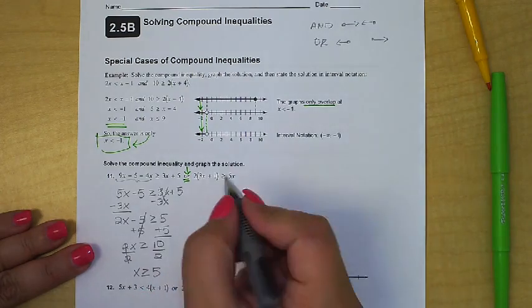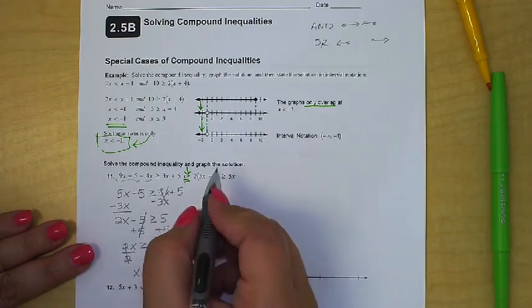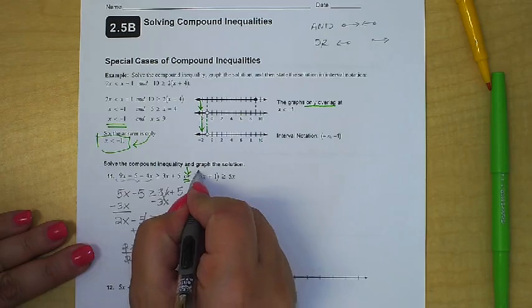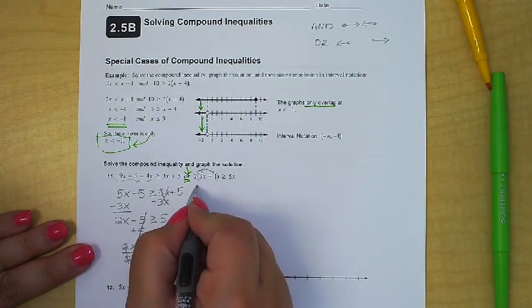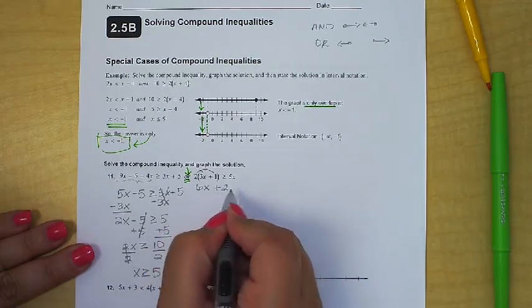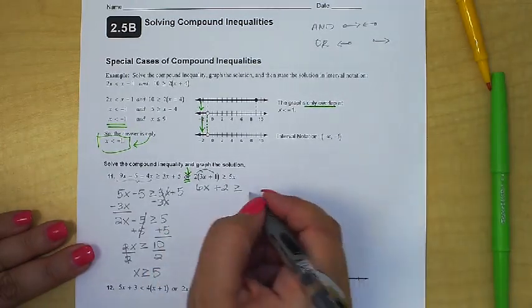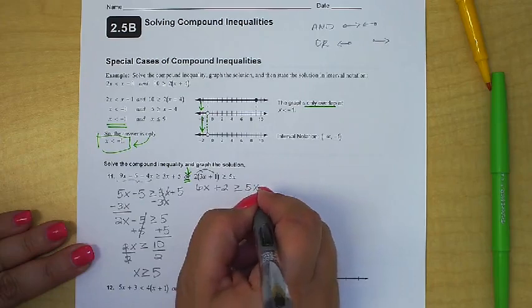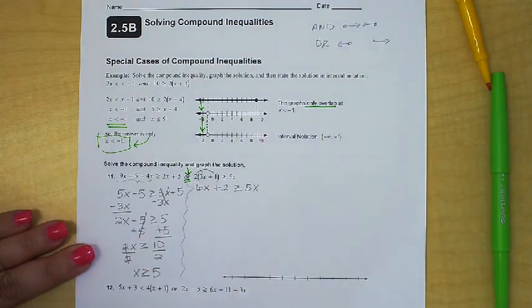Okay, now let's go ahead and do the other side of this OR statement. Here I do have a grouping symbol, so I'll distribute. 2 times 3x is 6x. 2 times 1 is still 2. Is greater than or equal to 5x. Okay, if it helps, maybe make a little boundary here so things stay organized for you.